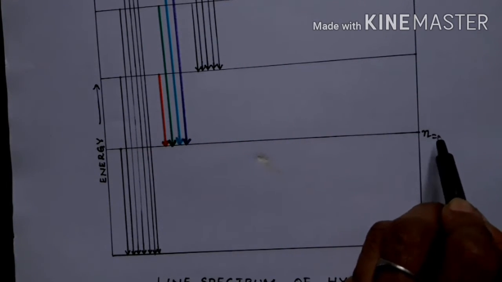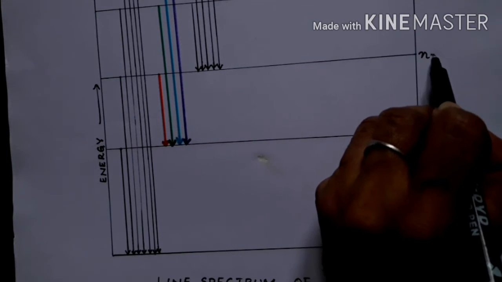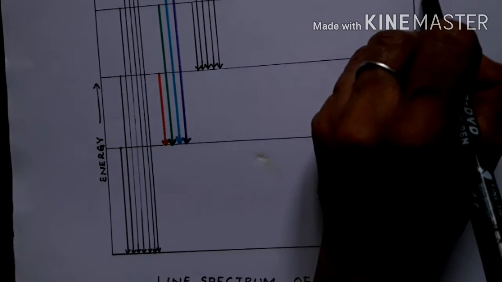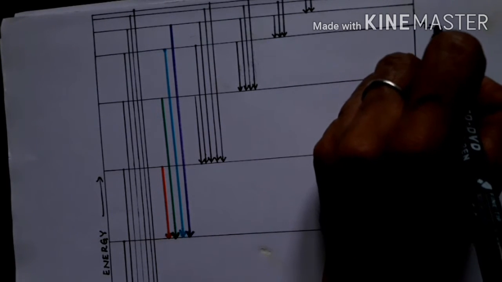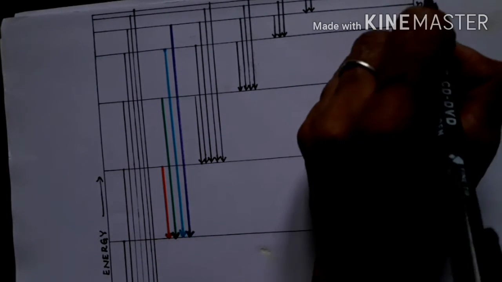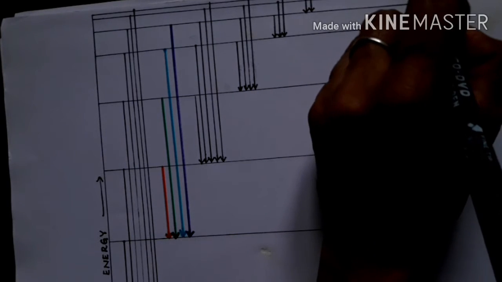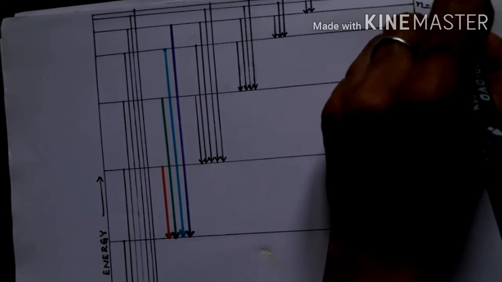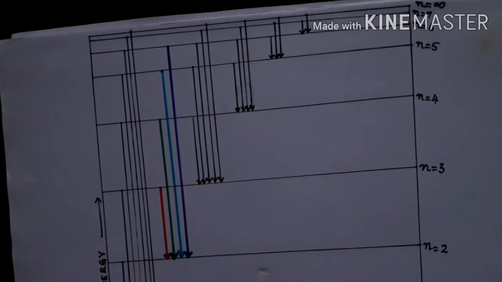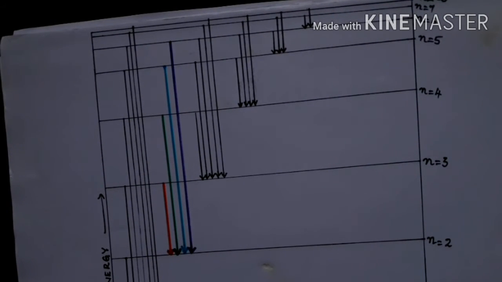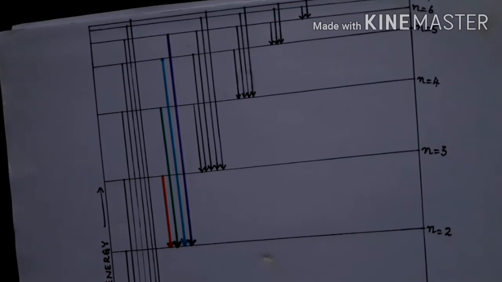The illustration seen here explains the line spectrum of hydrogen. The first level we have here is n is equal to 1. Second energy level is n is equal to 2. N is equal to 3. N is equal to 4. N is equal to 5. N is equal to 6. N is equal to 7. And the last one we represent it as n is equal to infinity. So this diagram represents the line spectrum of hydrogen.